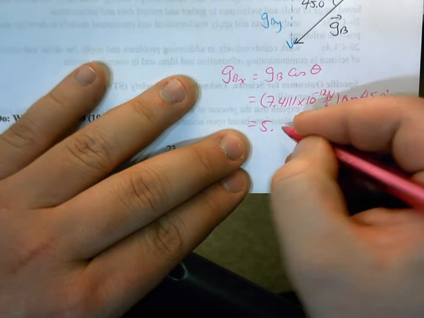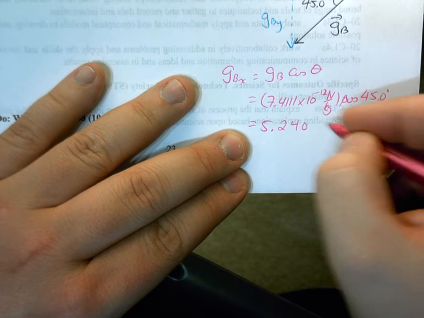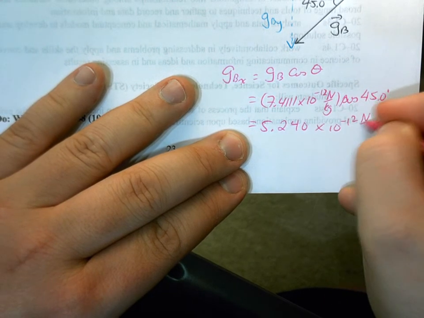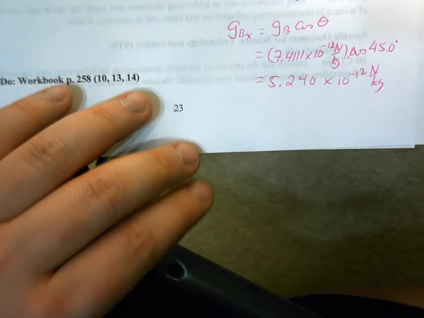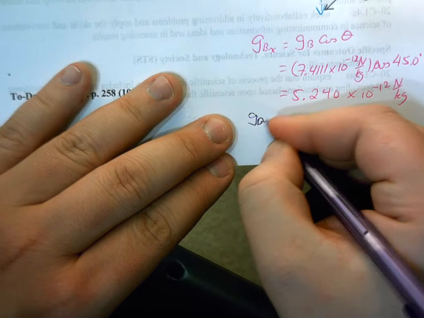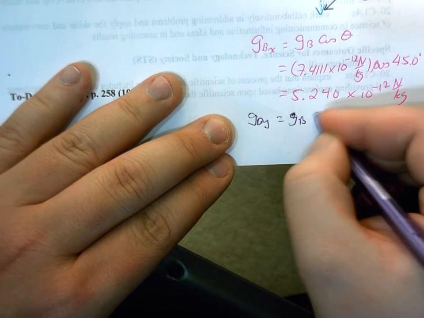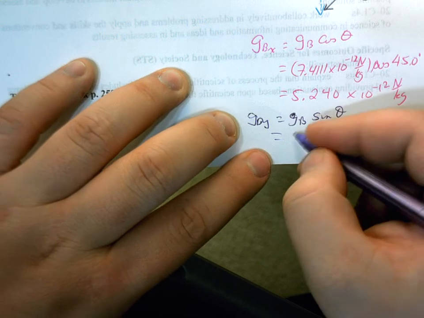So I'm going to get that the magnitude of this is about 5.240 times 10 to the minus 12 newtons per kilogram. And it's going to be the exact same thing for the y component, because we're just doing GB times sine of the angle, which is still going to give us the same number.